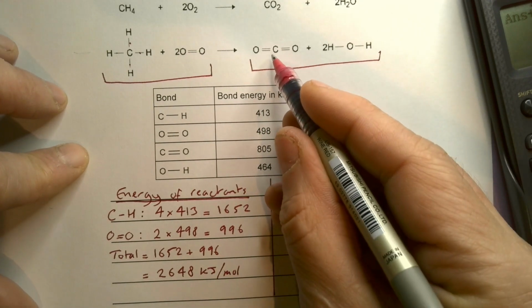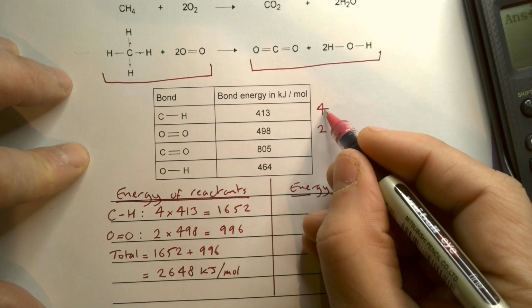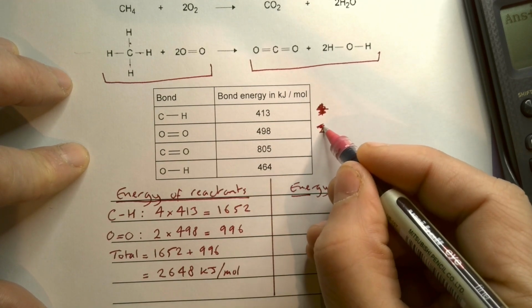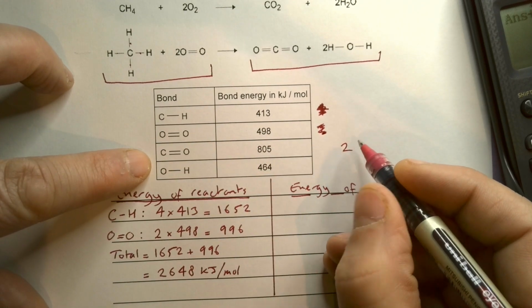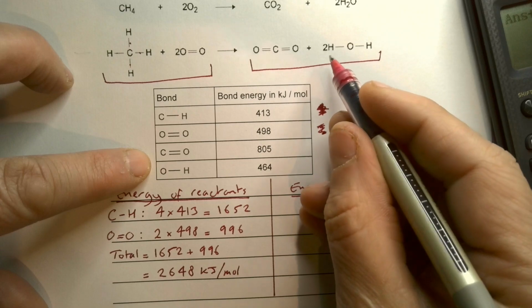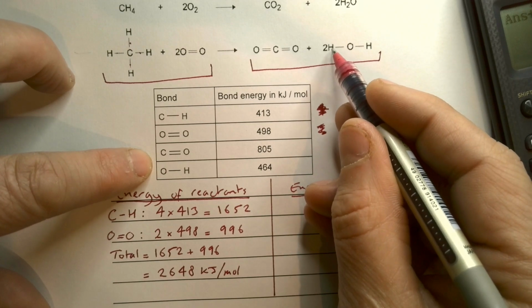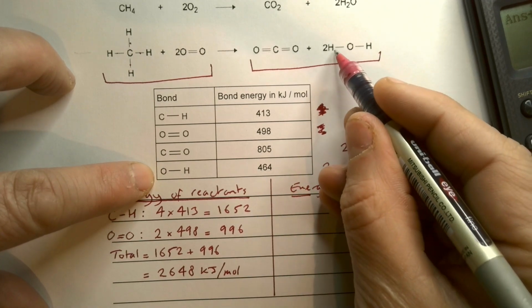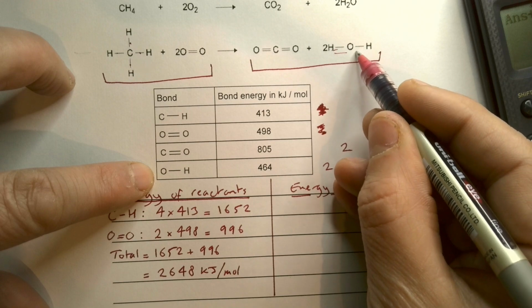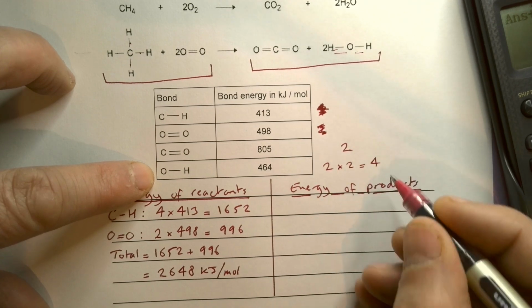I've got a C=O double bond, and I've got two of those, plus two lots of two O-H bonds. So I've got two, because there's an OH there and there's an OH there, but I've got two lots of them. So 2 times 2 equals 4.